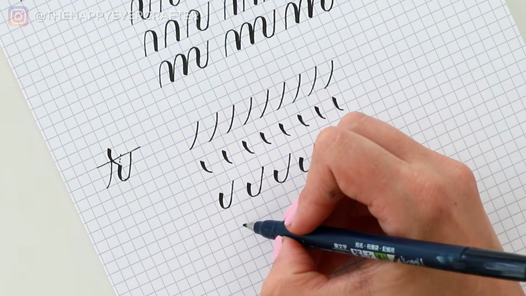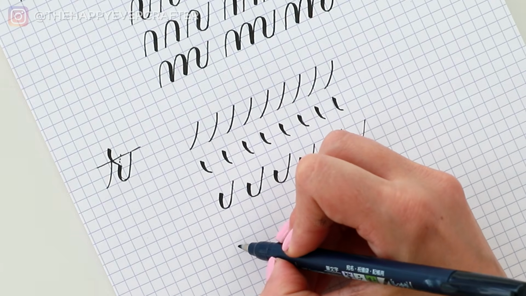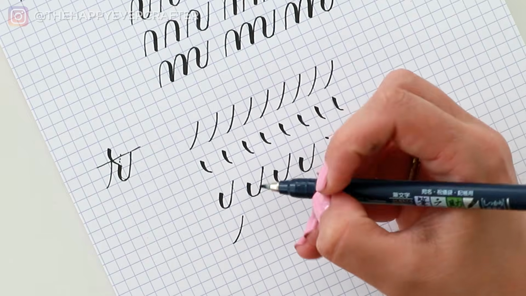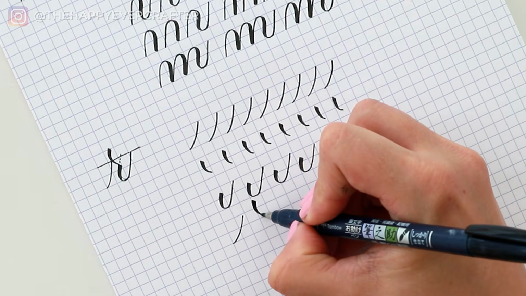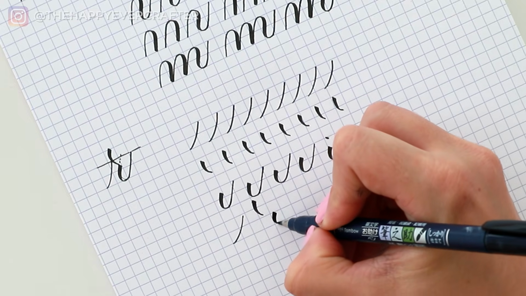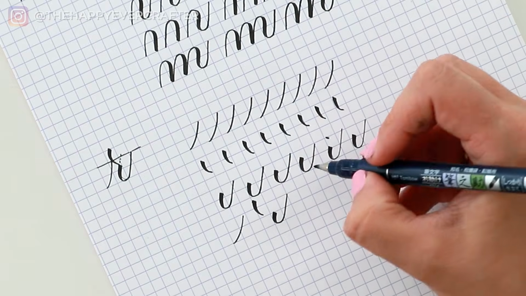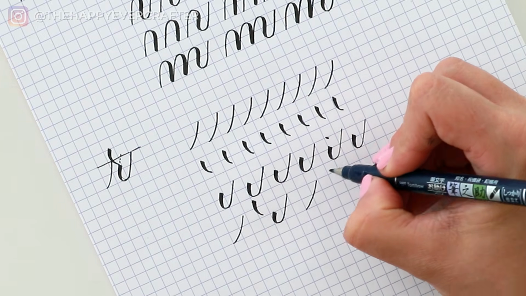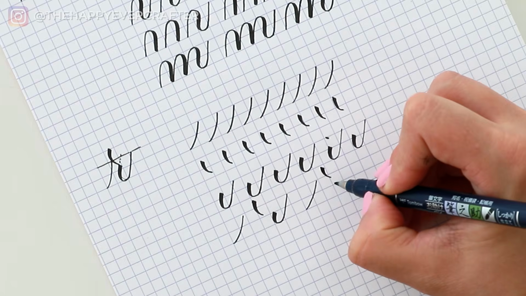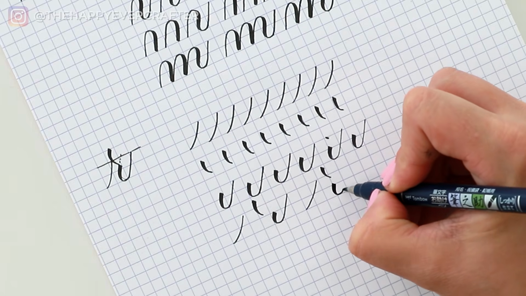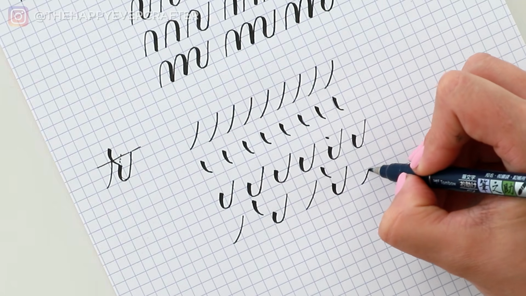There we go. Now if we do them consecutively, we have our upstroke and the one that extends above, and then the underturn shorter, upstroke, extending above, underturn shorter. Do it one more time.